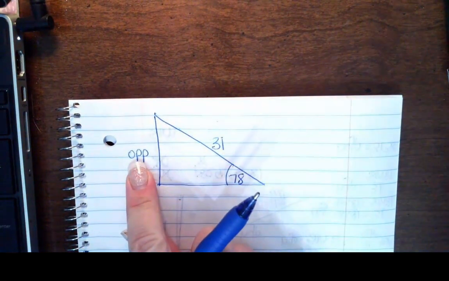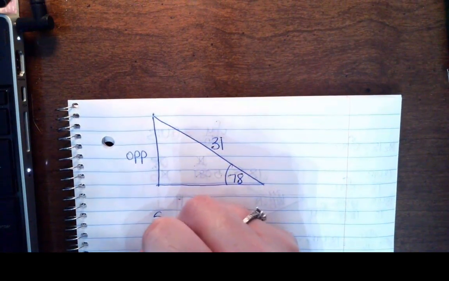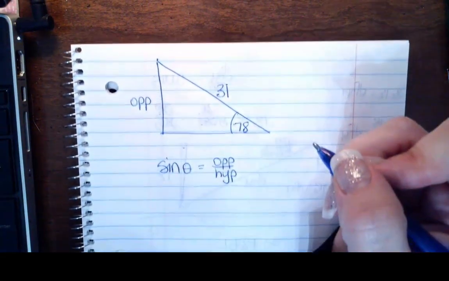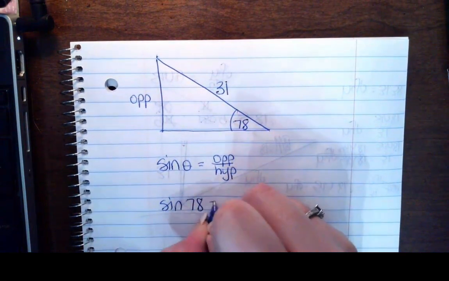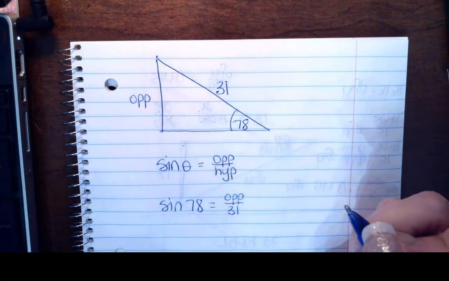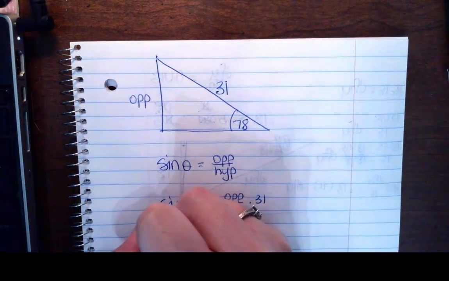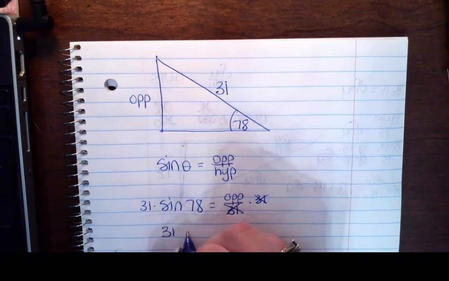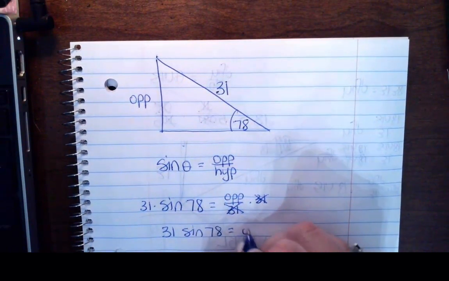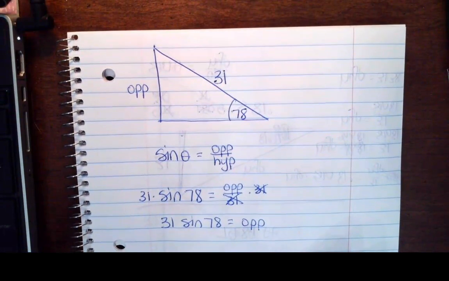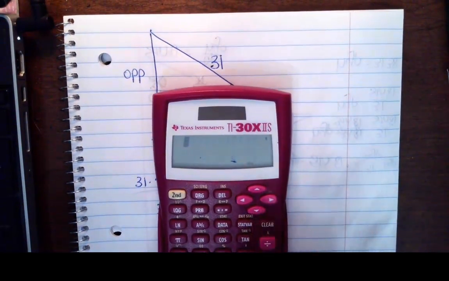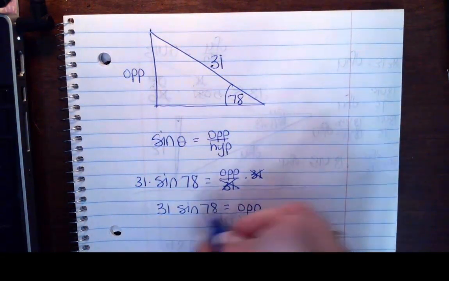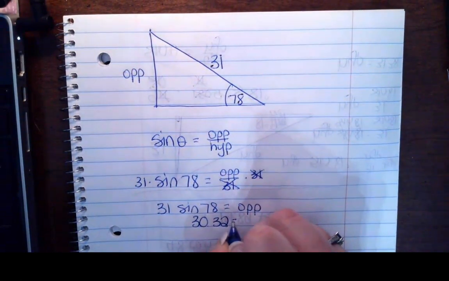So what do we know? I know opposite and I know hypotenuse. So that tells me I should use the sine function. So sine theta equals opposite over hypotenuse. So the sine of 78 degrees equals opposite over 31. I'm going to multiply both sides by 31, so it'll reduce on the right and appear on the left. So 31 times the sine of 78 degrees will give me that opposite side. So now I've got 31 times the sine of 78, which is 30.32. That is the opposite side.